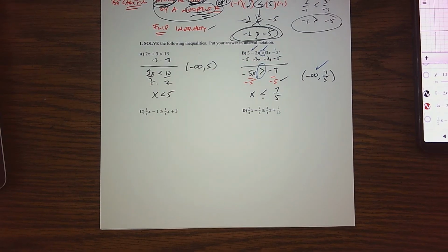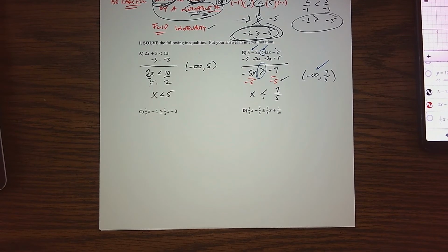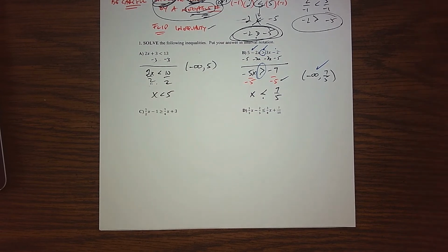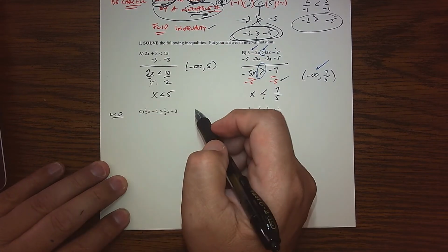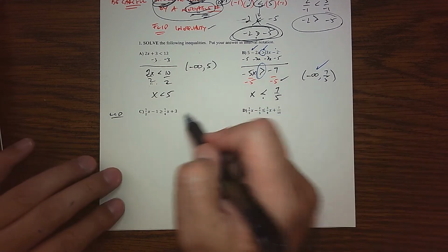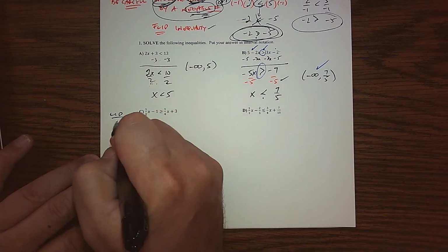All right, so let's try to make things a little tougher. I'm now solving an inequality with fractions in it. But recall when we solved equations, our trick is to find the LCD, multiply both sides by it, and clear the fractions. So when I look at this problem, the LCD seems to be 4.